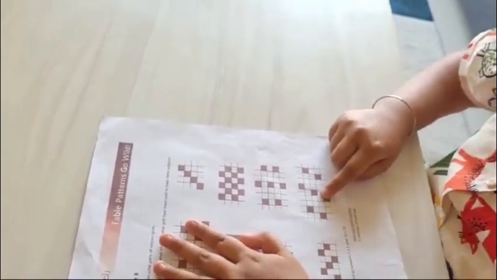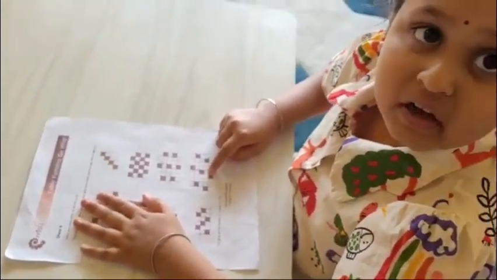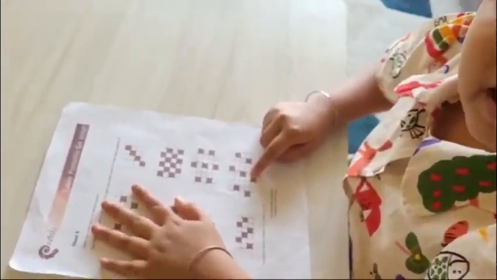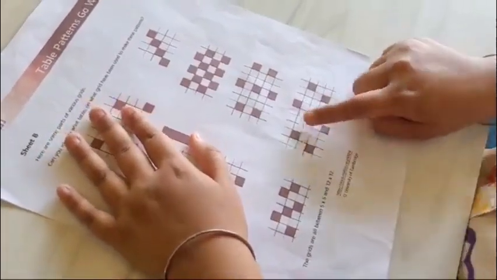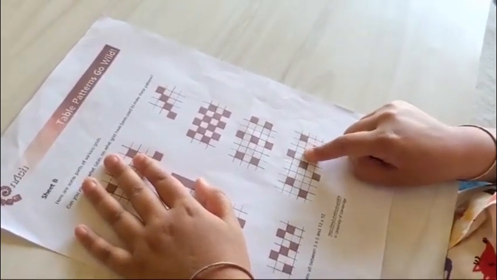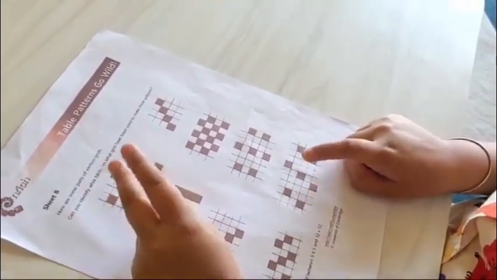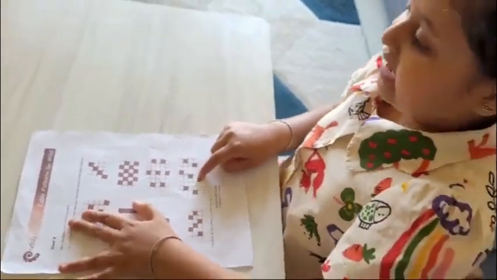The eighth one is the table of 7 and the grid of 11, because the gap between two colored boxes is 6. So the next colored box is 7 spaces ahead.